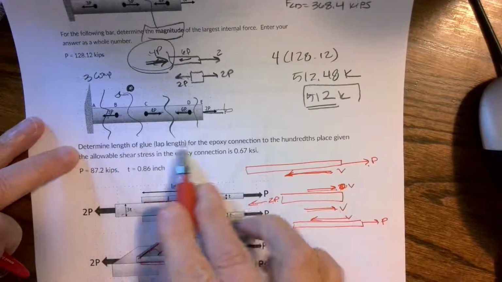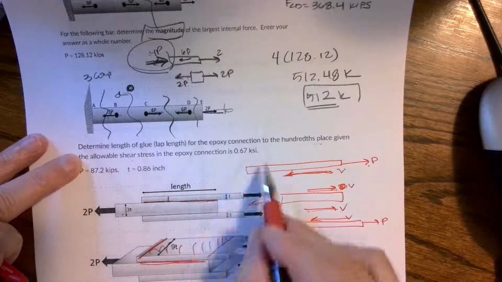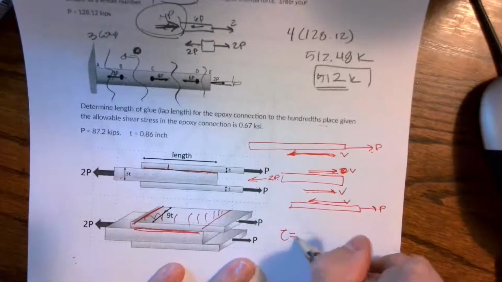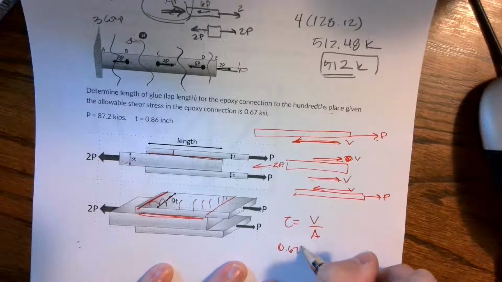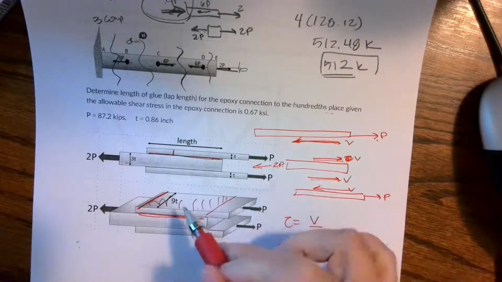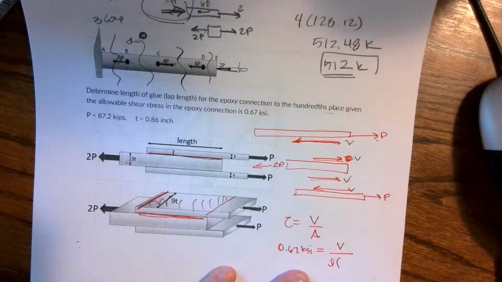So determine the length for the epoxy connection to the hundredths if the allowable shear stress is 0.67. So shear stress equals V over A. 0.67 KSI equals V over, okay, length, that's what I'm trying to find.